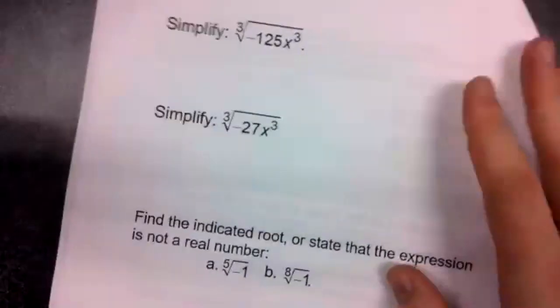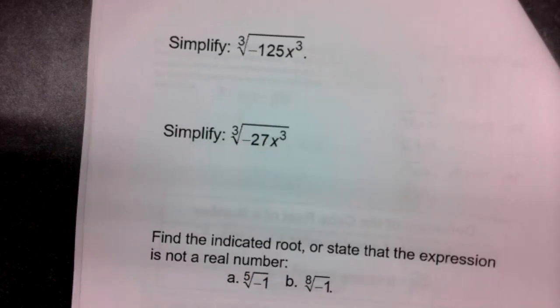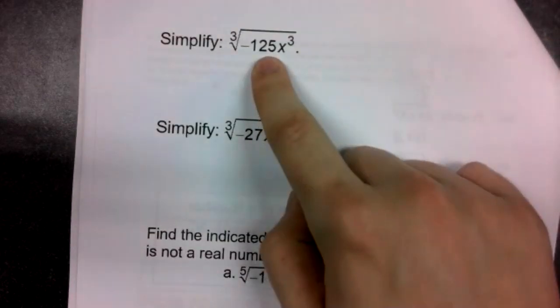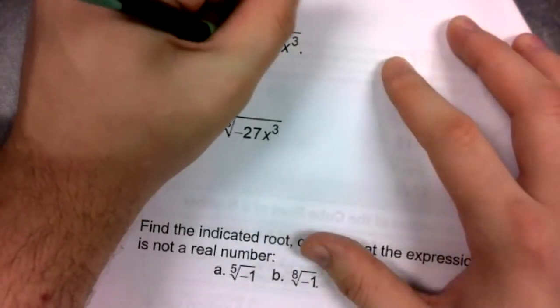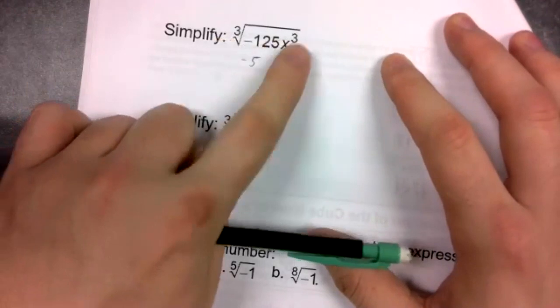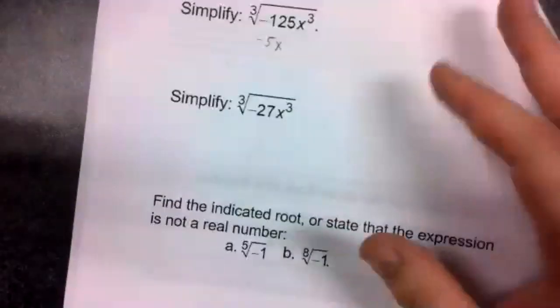Let's try a few more of them. So this one, instead of being given numbers to plug in, I'm just going to say, hey, I want you to simplify this. So we already know that the cube root of negative 125 is negative 5. Okay? And the cube root of a cube is just itself, so it's just x.